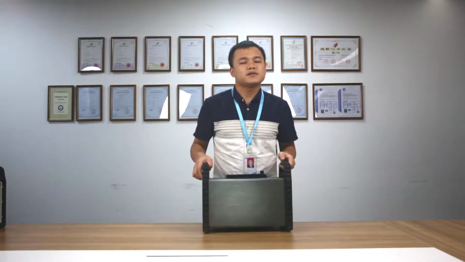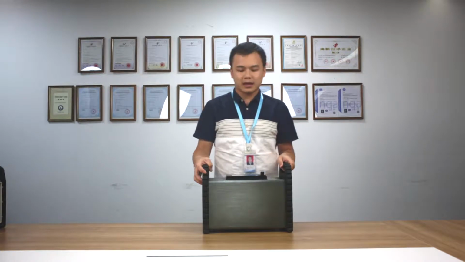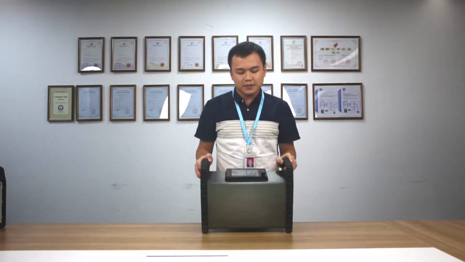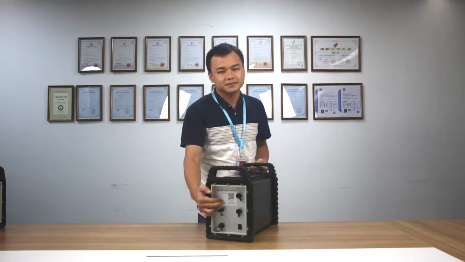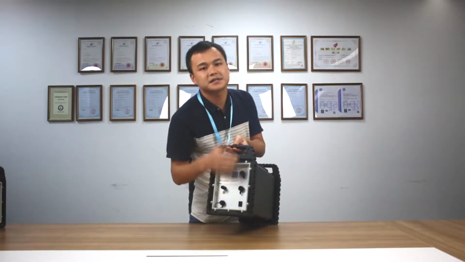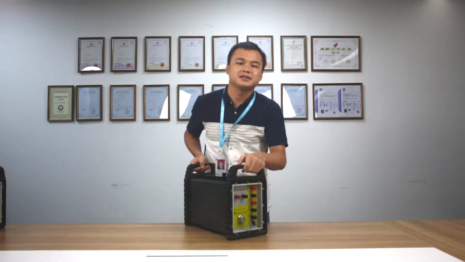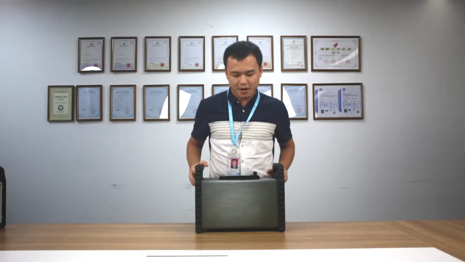And as for the mainframe, it includes the functions of resistivity, IP (induced polarization), and the SP method. And as you can see, this mainframe has the screen here and also some connections in the left and the right panel. So later I will show you the details about the three parts.